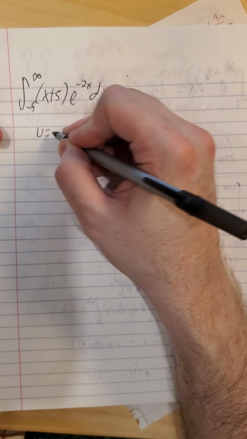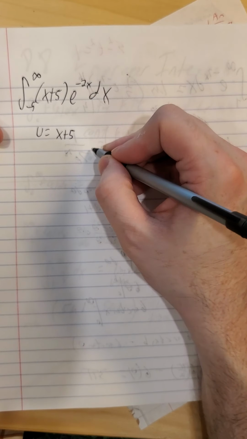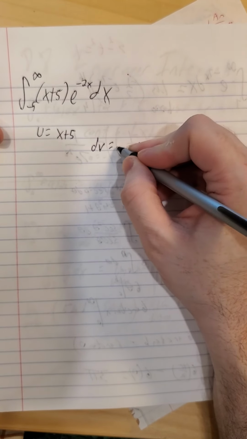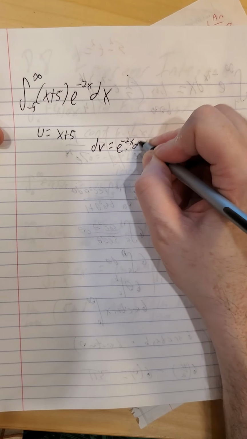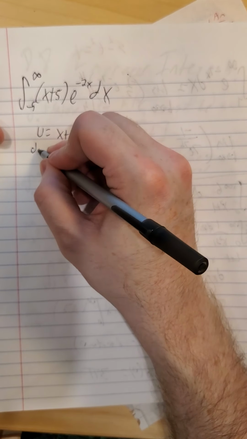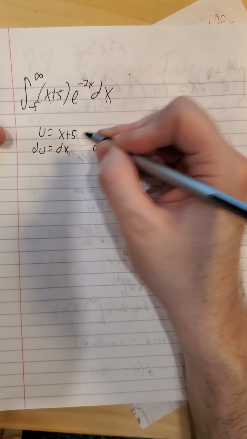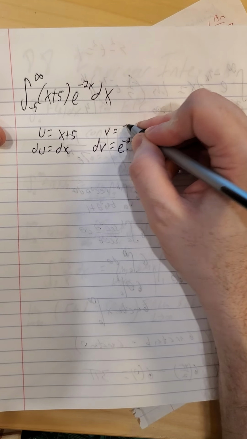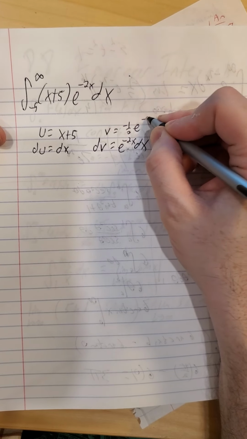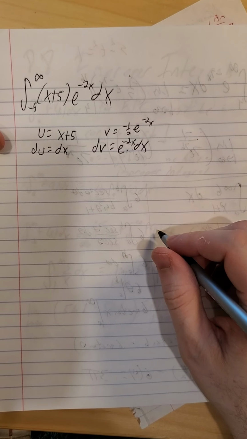So if we let u equal the x plus 5 and dv be the rest, e to the negative 2x times dx, then du is worth dx, v is -1/2 e to the negative 2x.